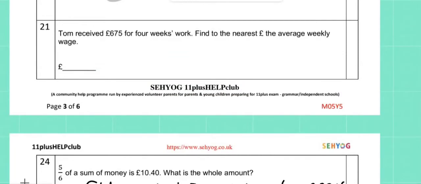Question number 21. Tom received 675 pounds and this is for 4 weeks. So, for the average weekly wage, we just have to divide 675 pounds by 4 because it is for 4 weeks. So, after dividing, the answer is 169 pounds.